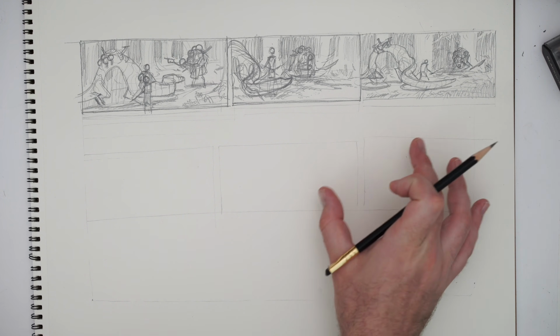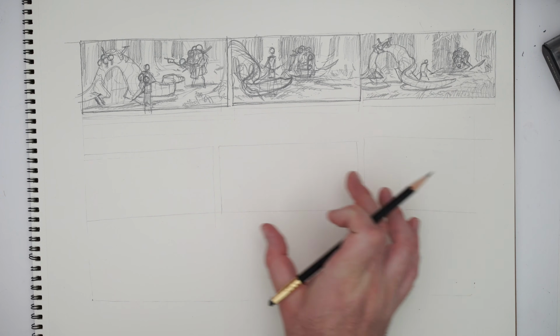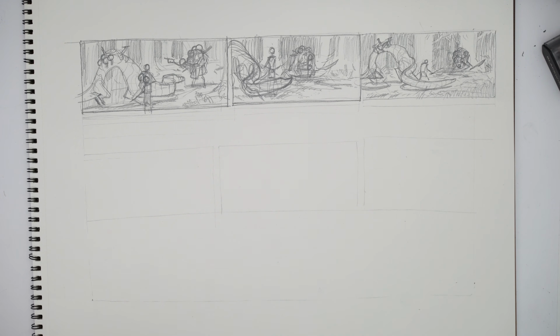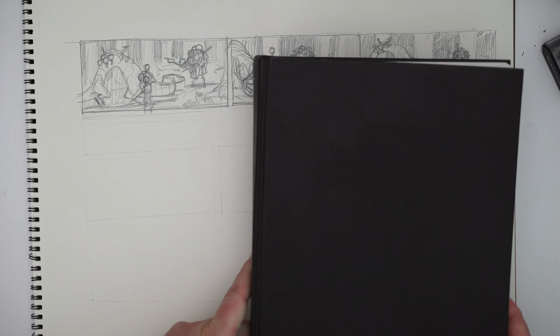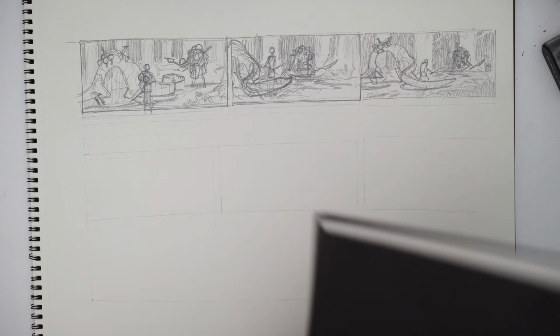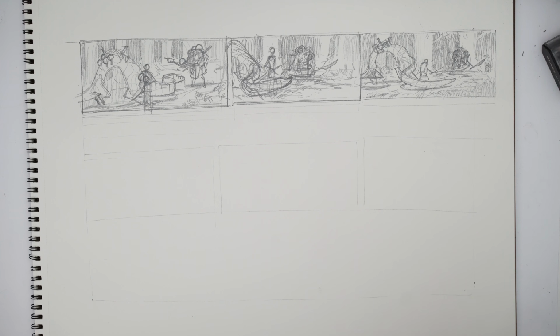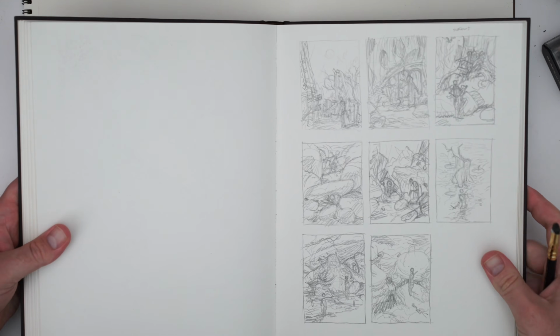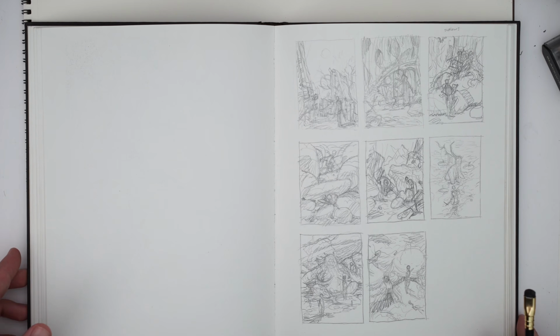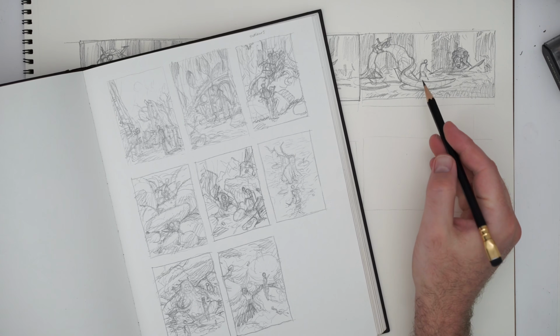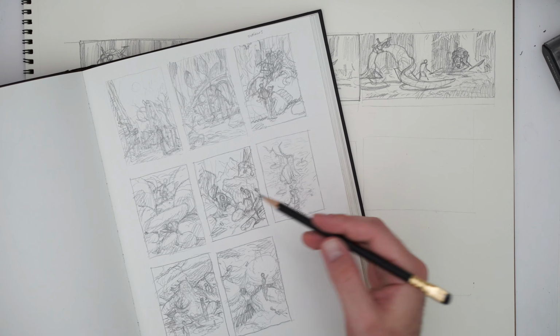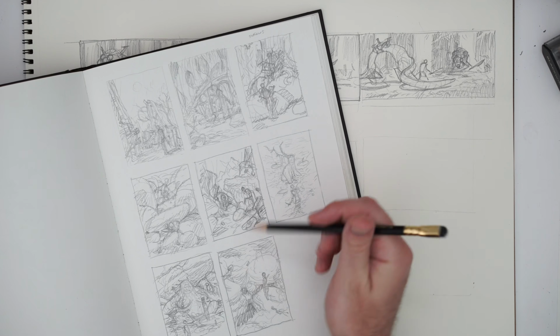But again, what you want to think about is just continuing this process, building up a series of these, as I was showing in my sketchbook demo. And what you want to do is keep practicing, keep thumbnailing these things out. You can see that these ones here are a lot rougher than some of the ones here, but they still did the job.